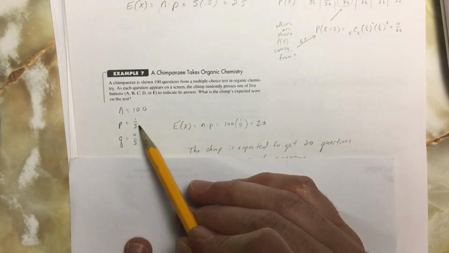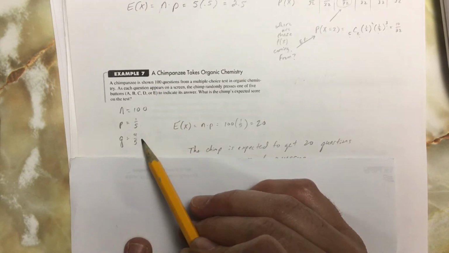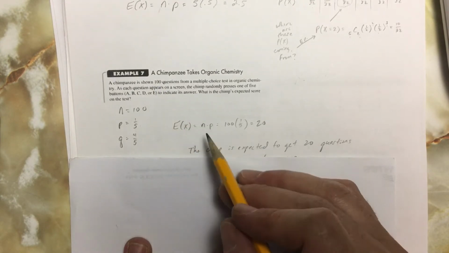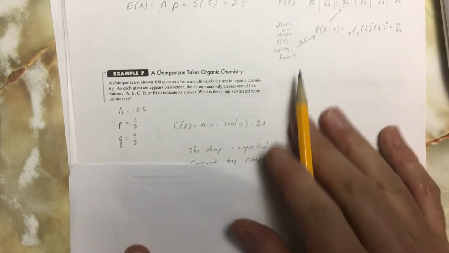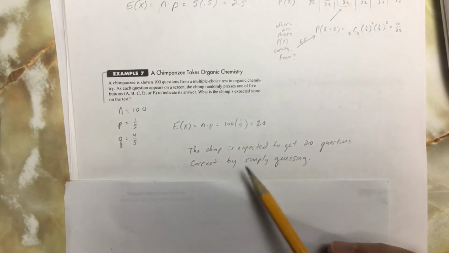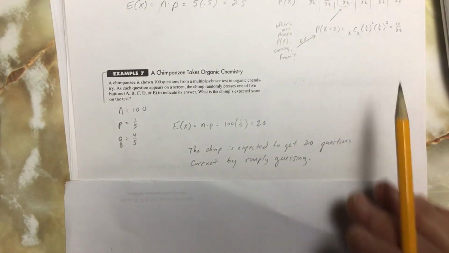That means there's a 1/5 chance of getting one question right, 4/5 chance of getting it wrong. So the expected value is just going to be those 100 questions times 1/5. We expect them to get 20 questions right just by simply guessing. The chimp is expected to get 20 questions correct just by guessing.